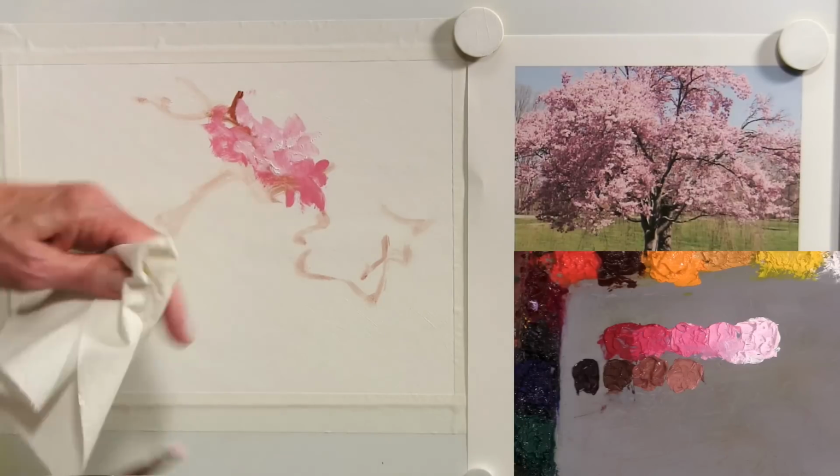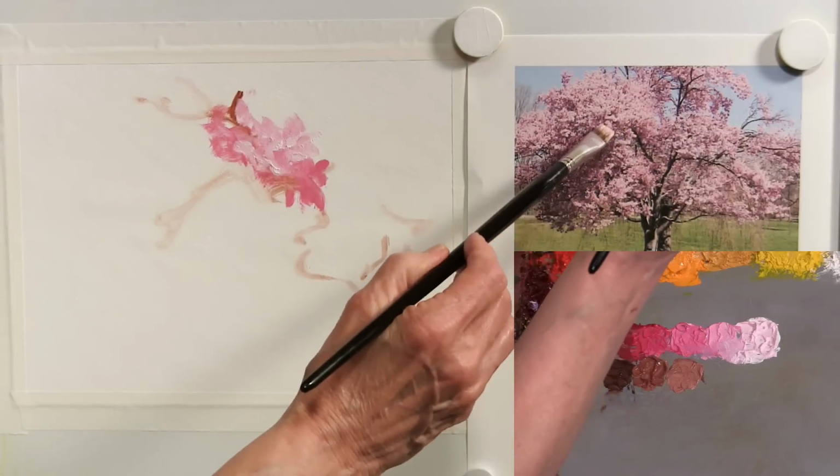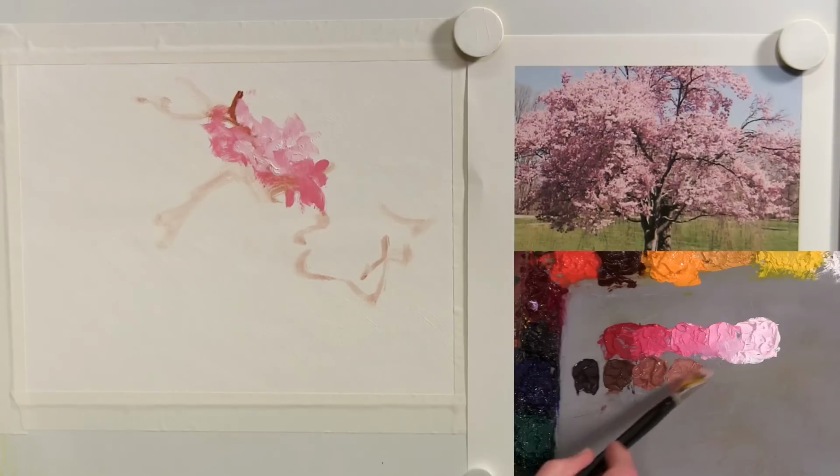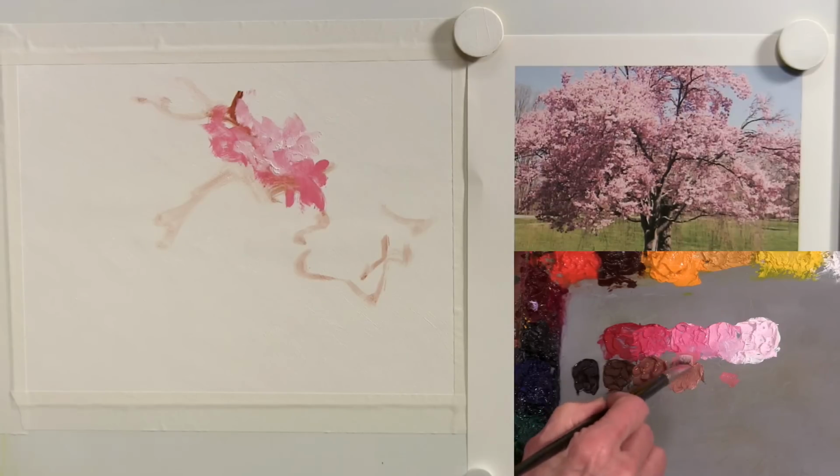Now, I hope that illustrates that. Now, this begins to move out of the light and into shadow. And as it moves out of light into shadow, we have it right here on the palette. We would just mix those two areas. That's transition. Just mix those two areas.